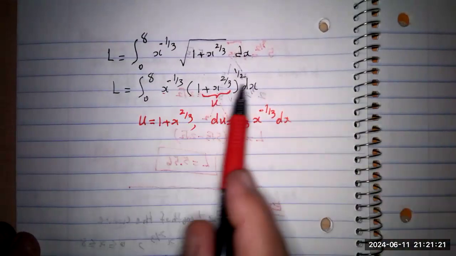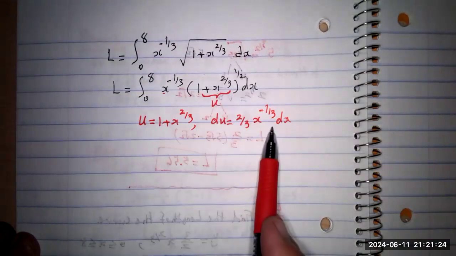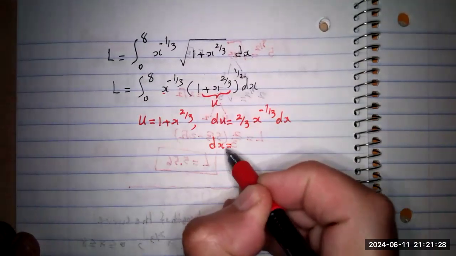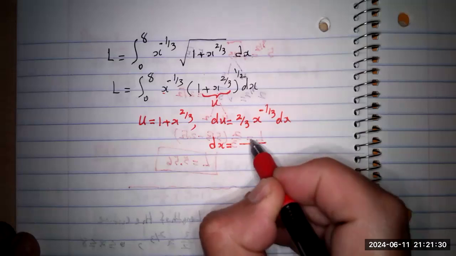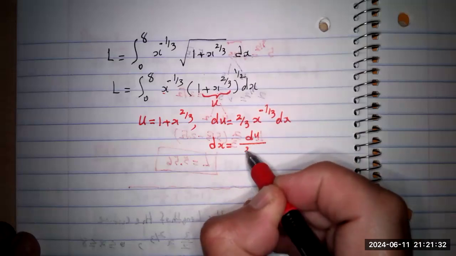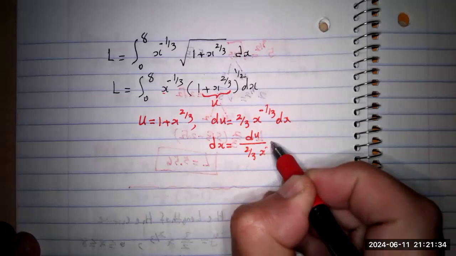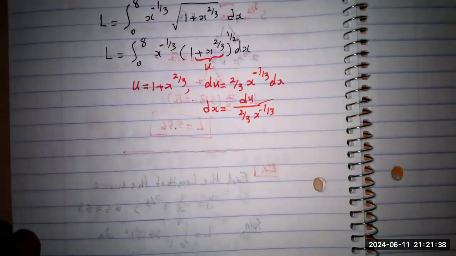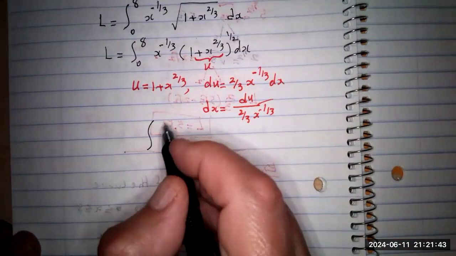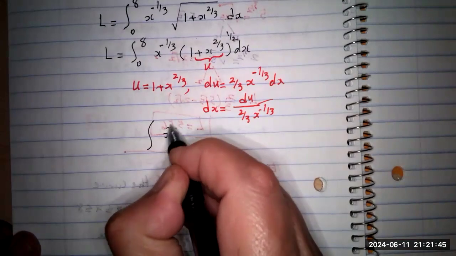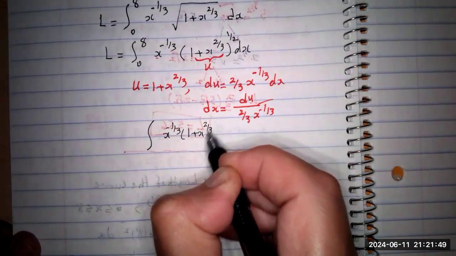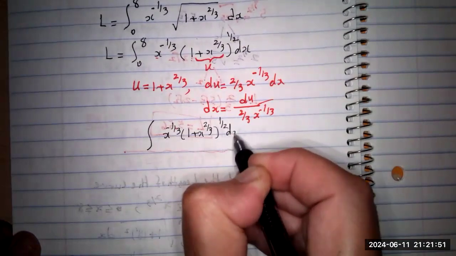And as you can see here, I'm going to find the dx. So dx is going to be equal to what? It is equal to du over 2/3 x to the negative 1/3. So I go back into the integral and I continue. I'm going to check this one only. So it's going to be x to the negative 1/3, 1 plus x to the 2/3, to the 1/2, dx.